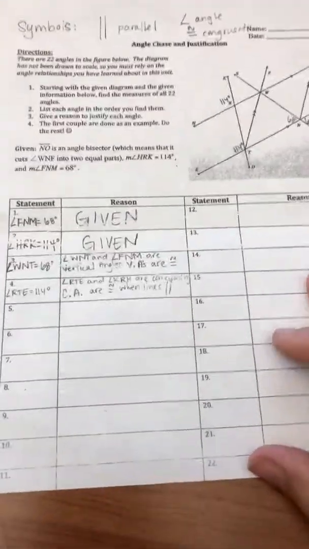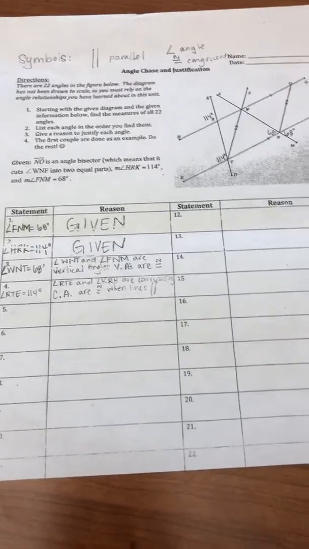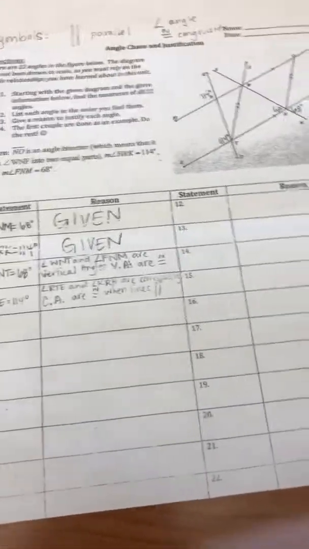Hi kids, so as promised, I'm gonna make you a little video about my thought process around angle chasing and justification. So I'm just gonna walk you through it. I'm gonna fill this in as I go. I'm gonna get as far as I can in the little bit of time that I have. And hopefully this helps you understand angle chasing a little bit better.